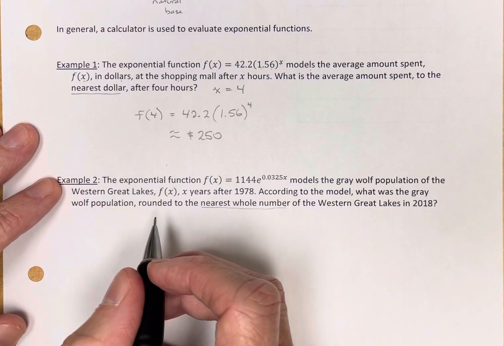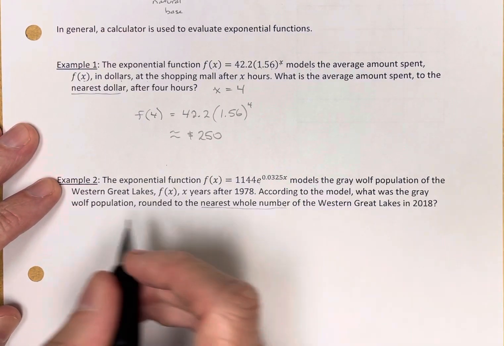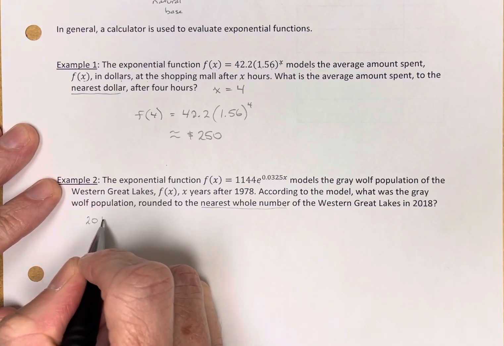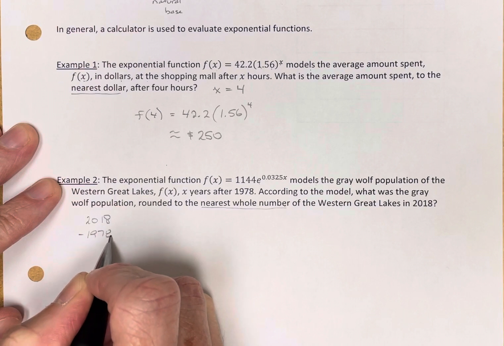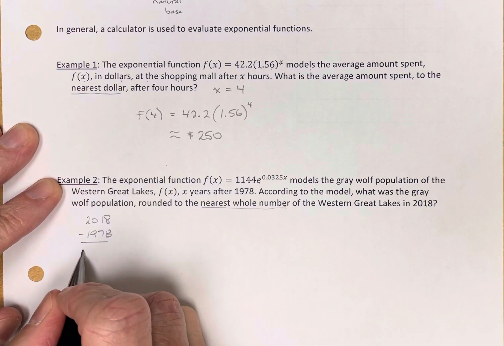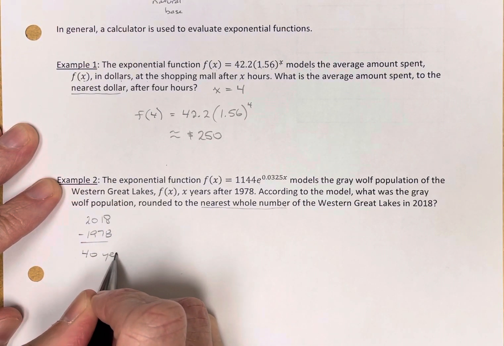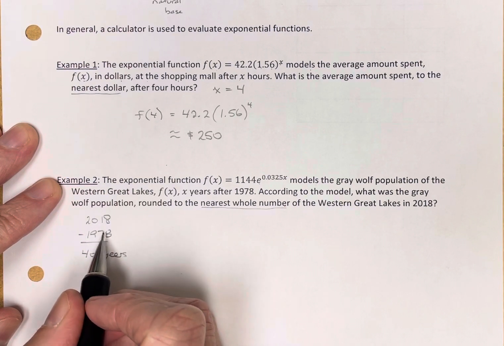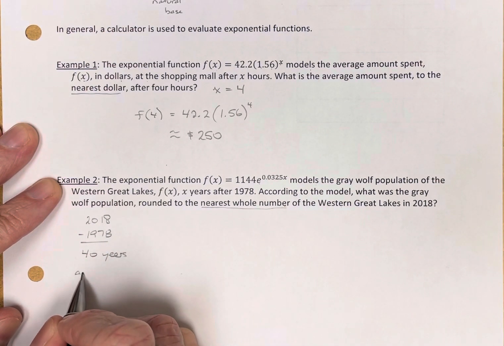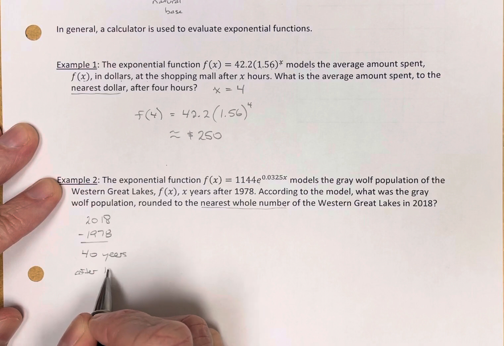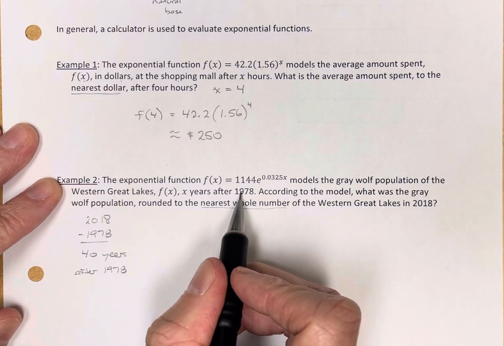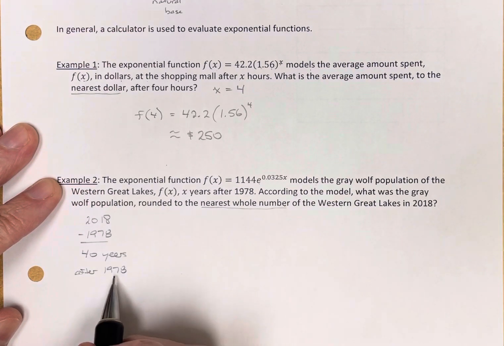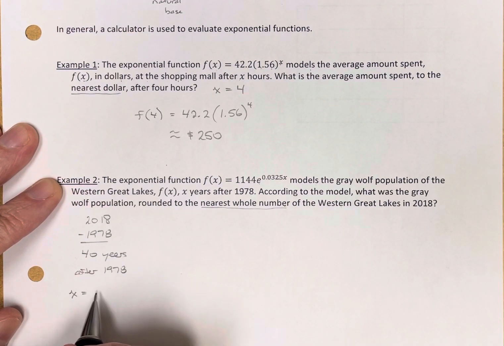Okay, so we know that 2018 minus 1978 tells us this is 40 years. So 2018 is 40 years after 1978, and that's what x stands for, the number of years after 1978. So our x is equal to 40.